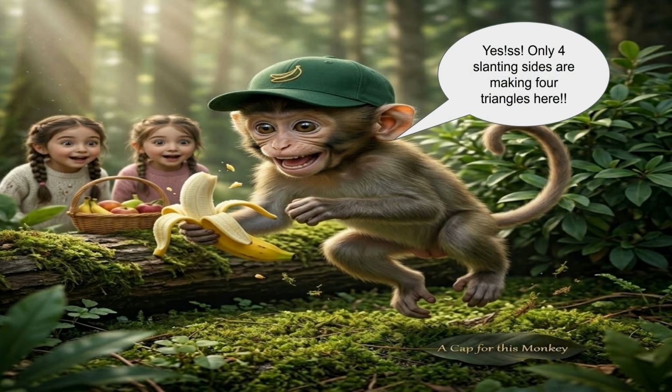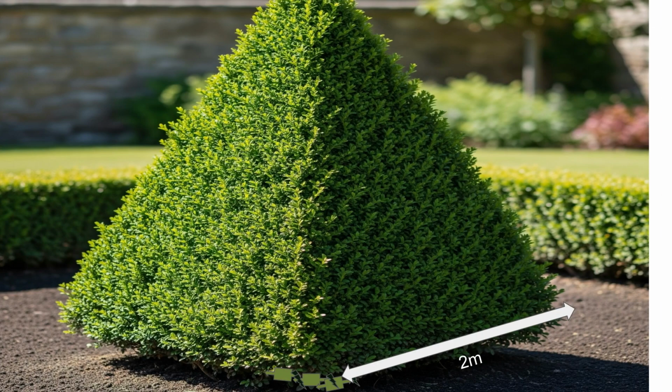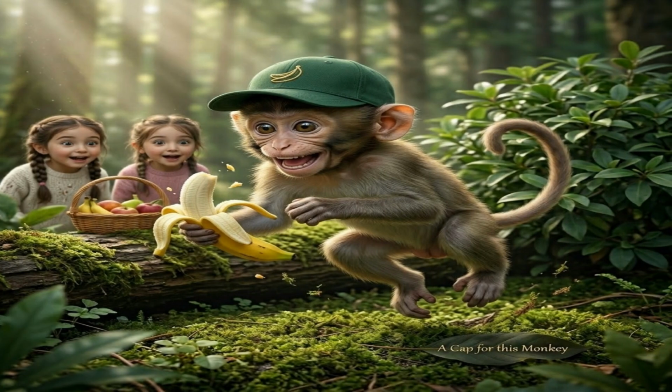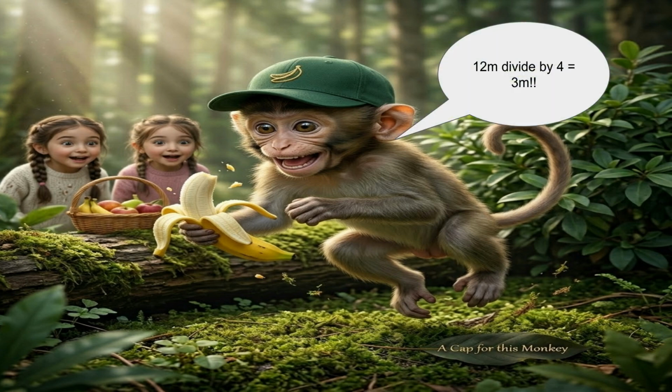Monko realizes that the 4 triangles share a common vertex at the top, but the slanting sides are the edges of the bush. The diagram helps illustrate that the bush has 4 slanting sides and a square base. Monko realizes there are only 4 distinct slanting sides forming the 4 triangles. To find the length of one slant side, Monko divides the total slanting side length by the number of slanting sides. 12 meters divided by 4 equals 3 meters.